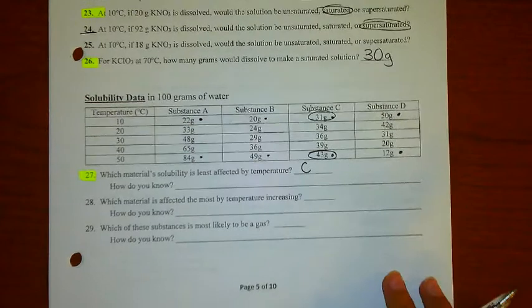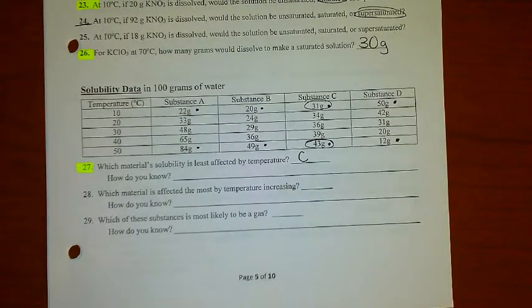And then 29, it says, which of these substances is most likely to be a gas? Remember, gas has an inverse relationship with temperature. So as temperature increases, you should expect to see the solubility of a gas decrease. And so with me telling you that, you should be able to answer 29 now.